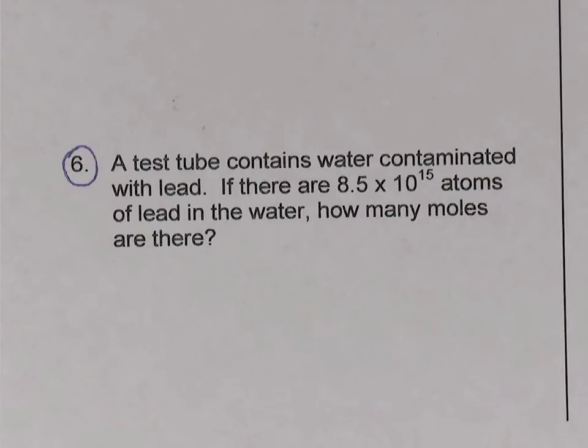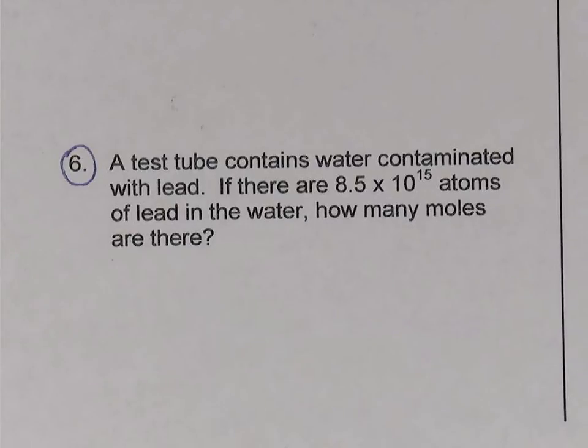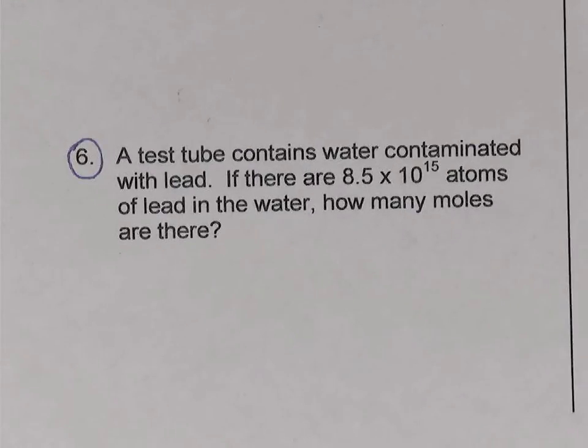Now, just doing some mental math, we know that a mole of lead would have Avogadro's number, 6 times 10 to the 23 atoms. So although 8 times 10 to the 15 is a big number, it's nowhere near as big as a mole. So that means the answer, how many moles there are, is going to be less than 1.